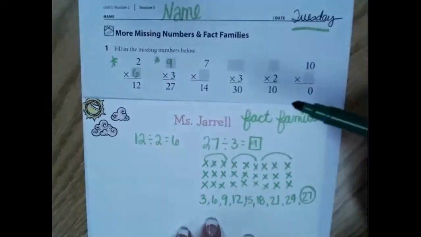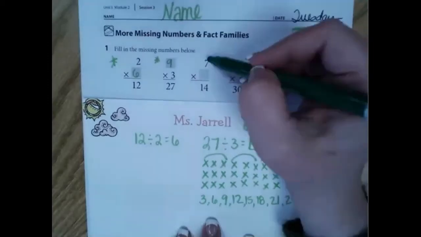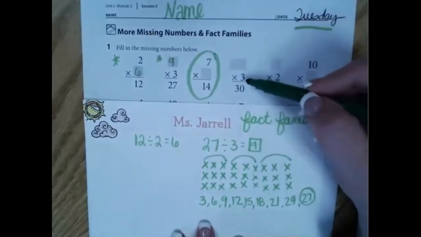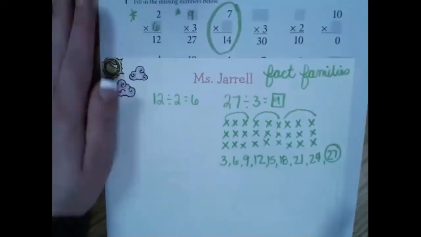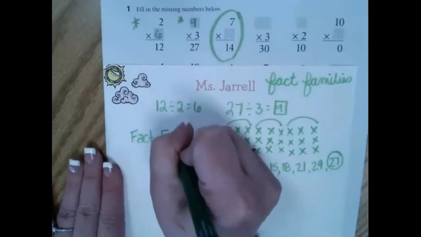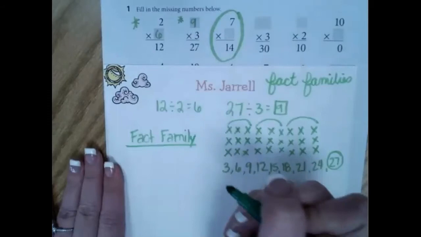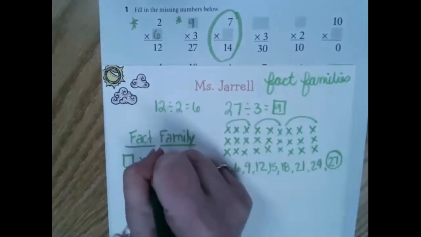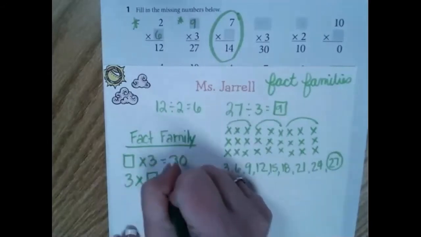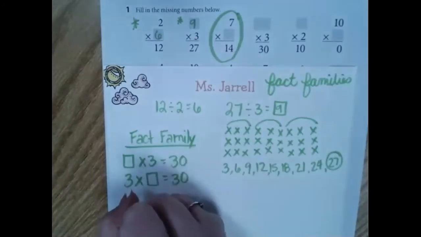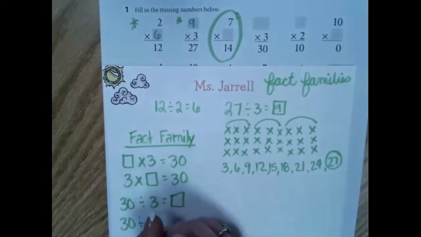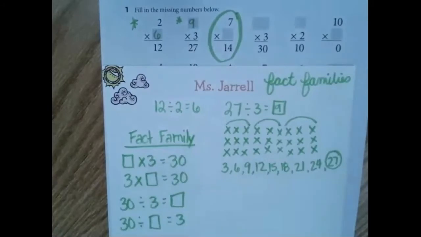Try this one on your own. Let's look at the next one. Something times 3 is 30. So for this one, I'm going to write out the fact family. Something times 3 is equal to 30. 3 times something is equal to 30. 30 divided by 3 is equal to something. And 30 divided by something is equal to 3.